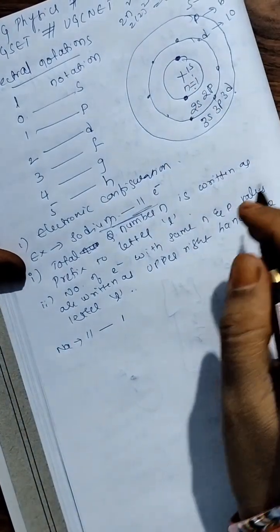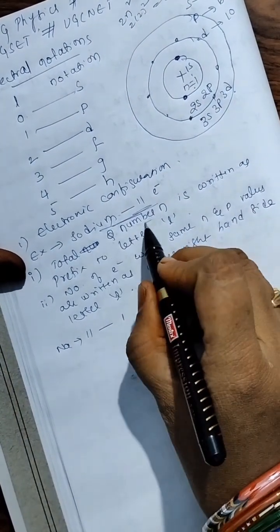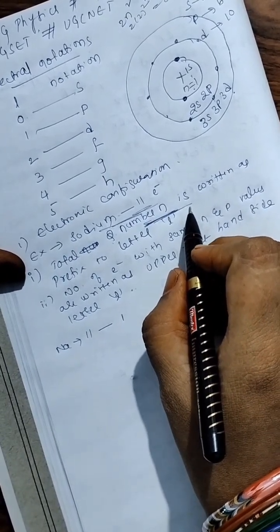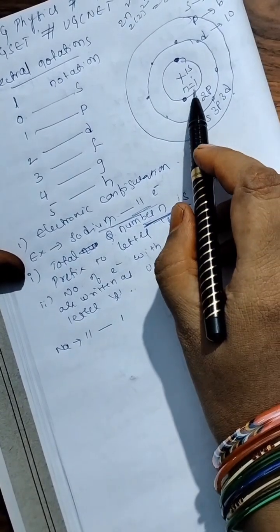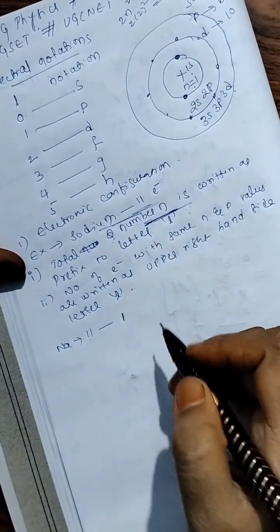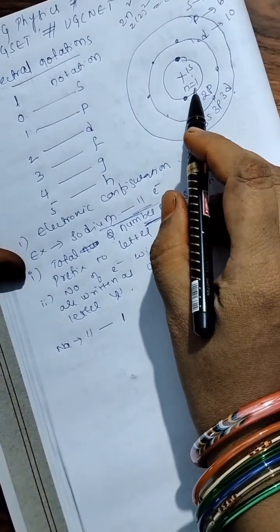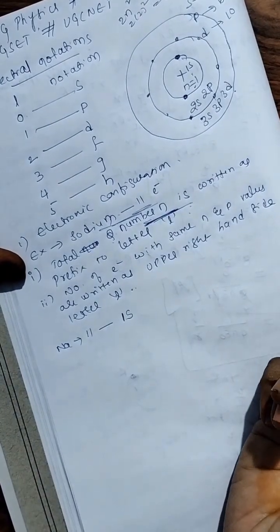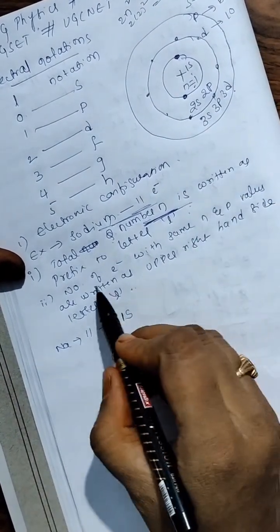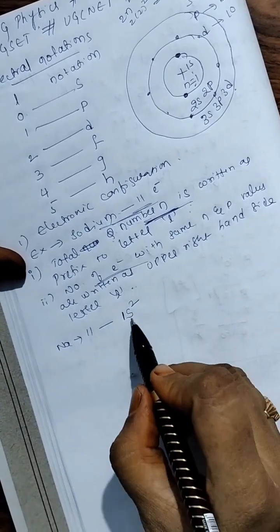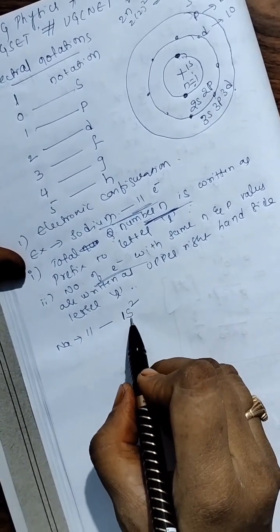Now here, first we will write the principal quantum number. What is the principal quantum number here? 1. And what is the subshell here? Only S will be there. How many electrons are present? 2 electrons. So what we will do with the L value?